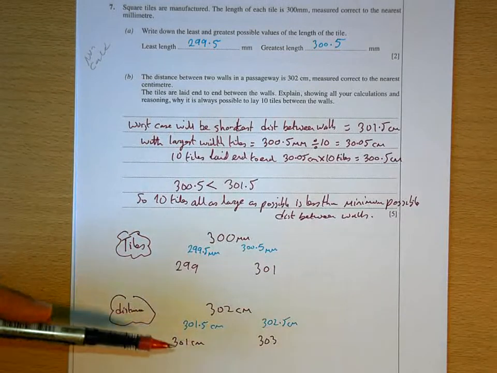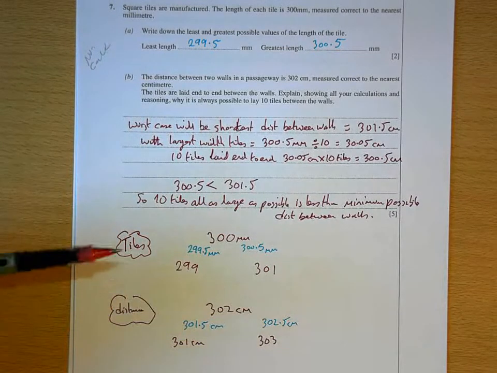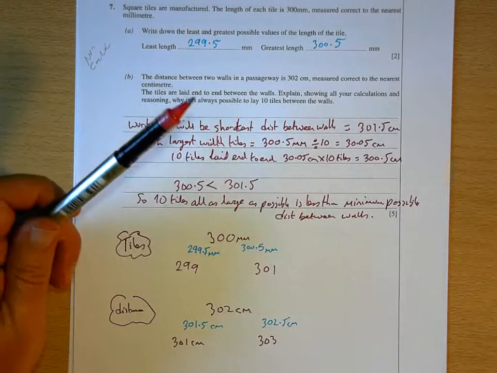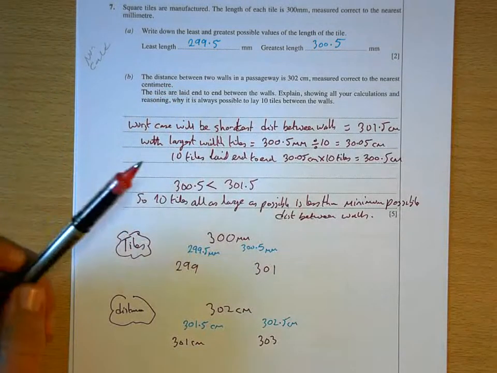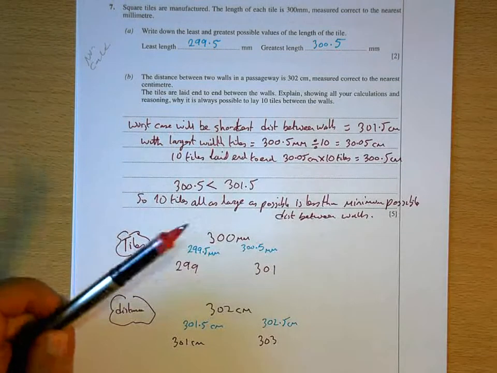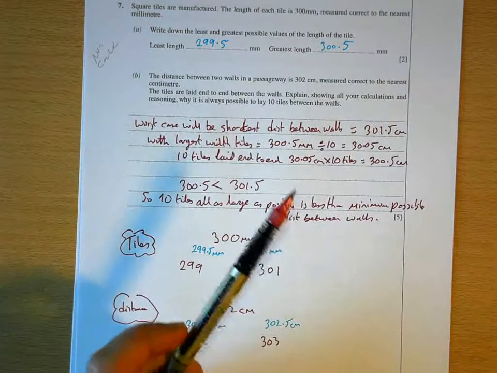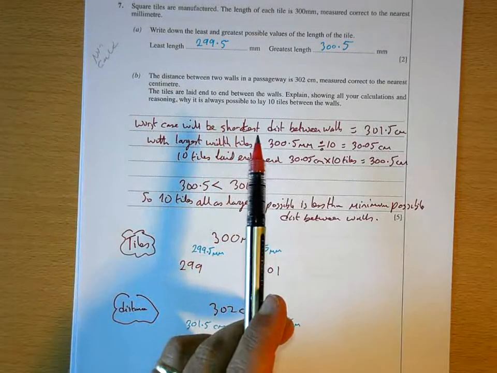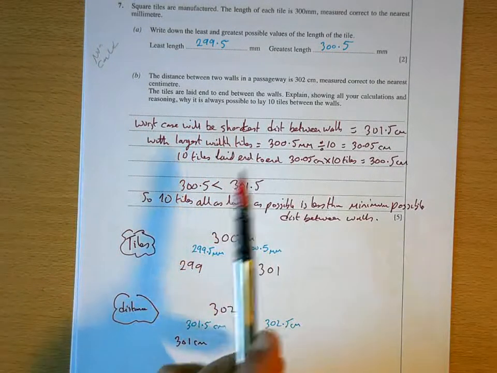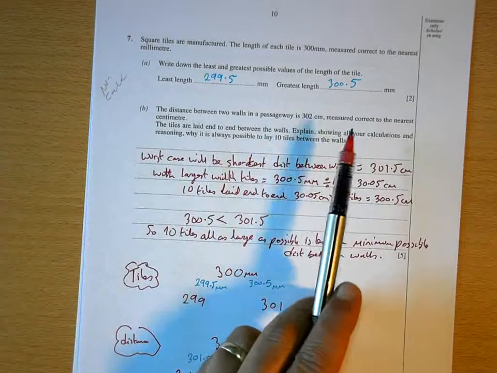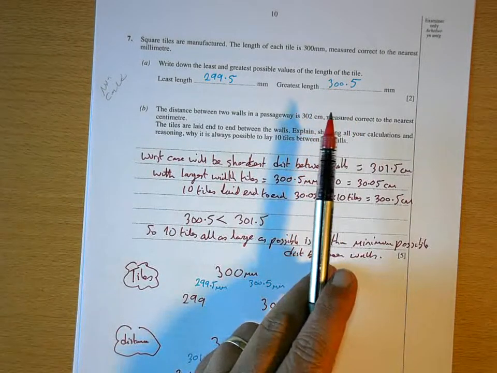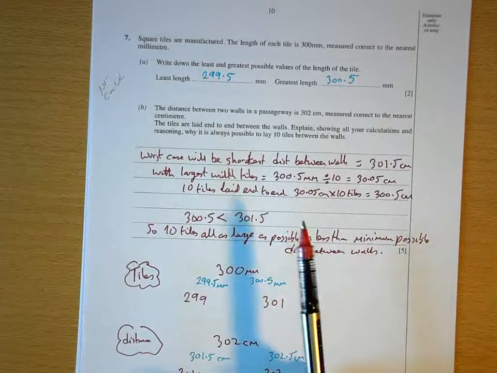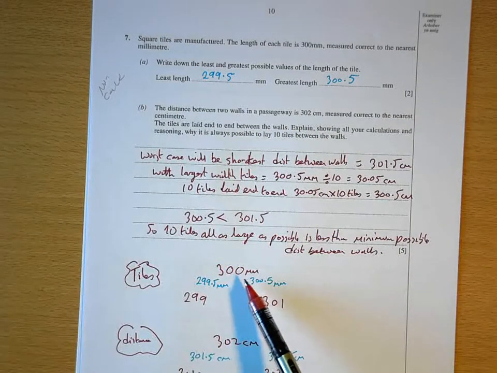the triggers halfway between. And what we've got to work out is that if these tiles are laid end to end, what's the worst combination we can have to always be able to lay 10? Well, the worst combination is if every single tile is at its greatest width. So they're the biggest tiles that we're going to have, and that the distance that we measured is actually at its narrowest.